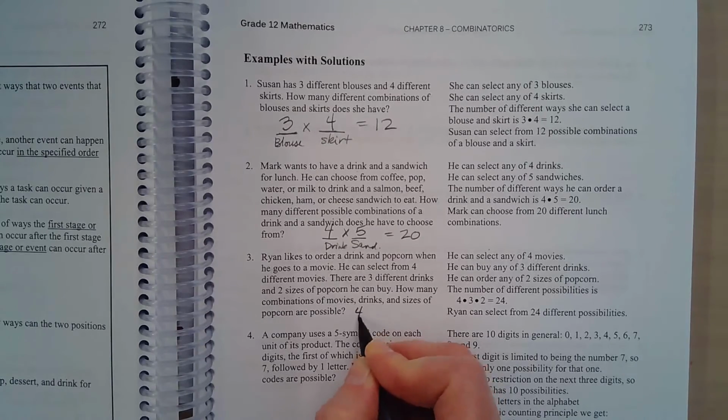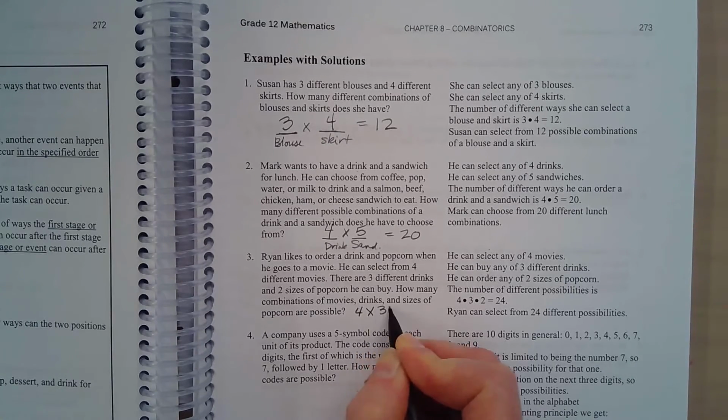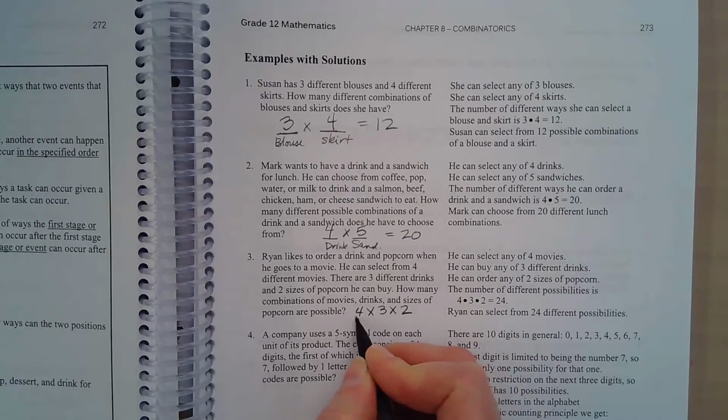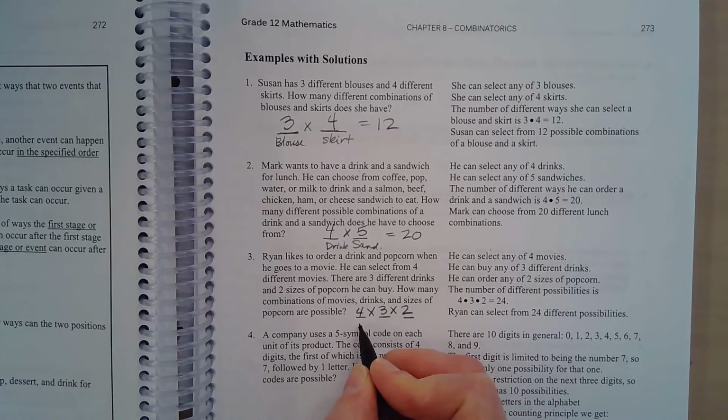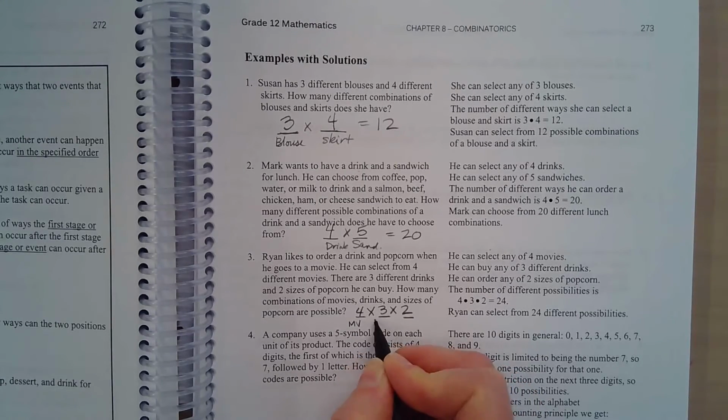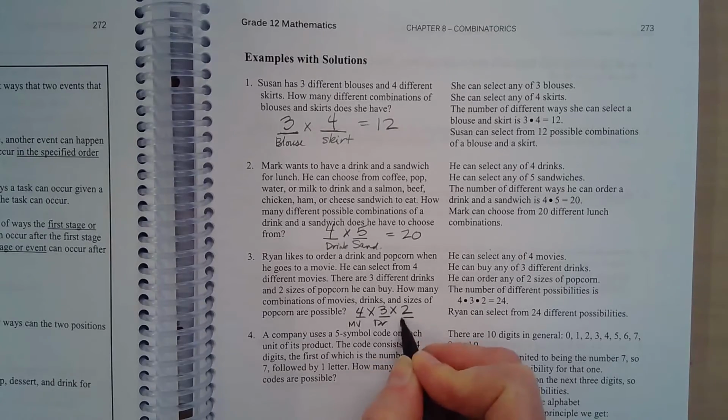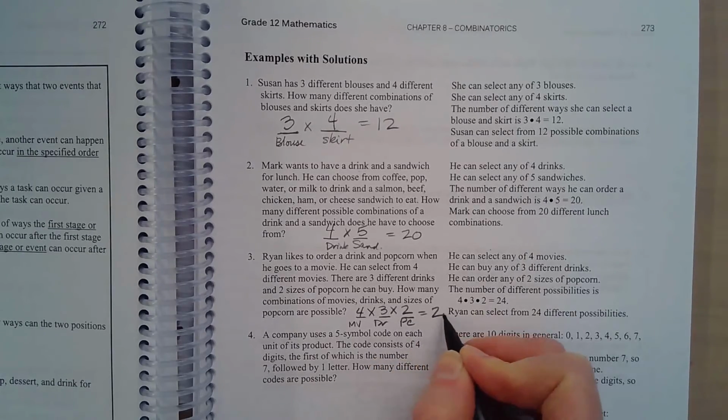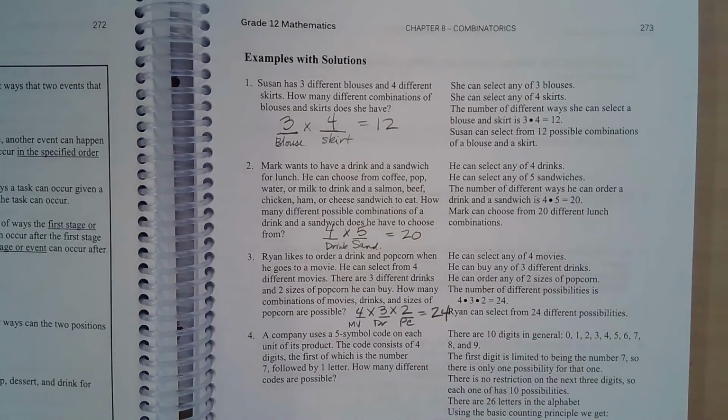Well, 4 times 3 times 2. So that's the movie, the drink, and the popcorn. So 24 different possibilities.